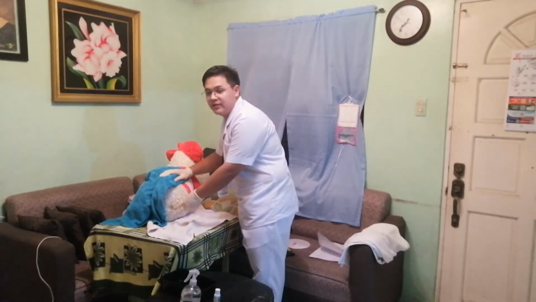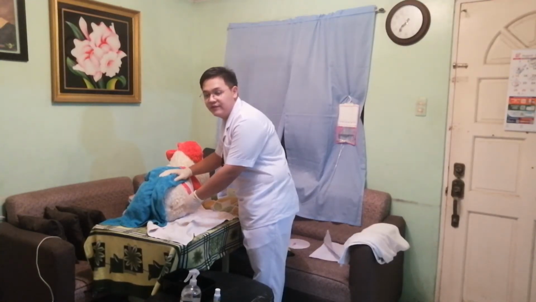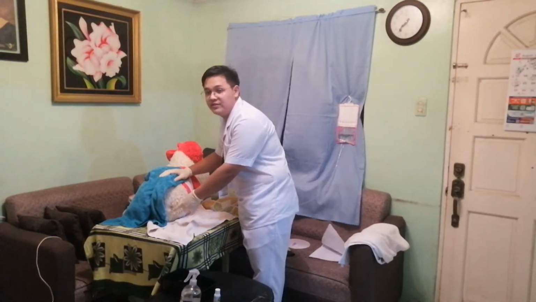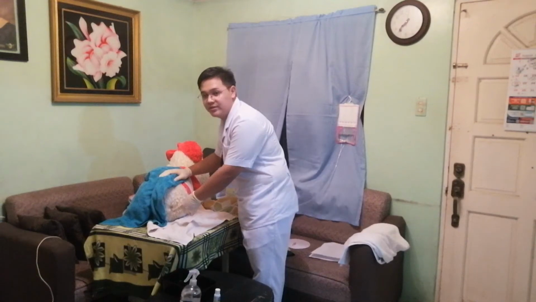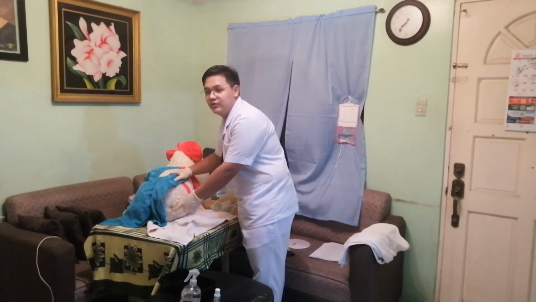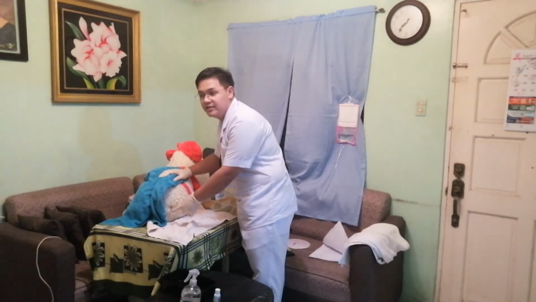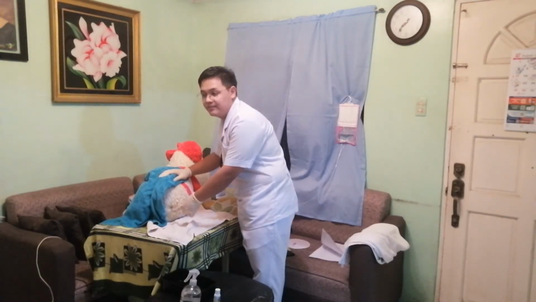And also, we will be checking the tube for any blockage of feces. So if there is a presence of a blockage to our tube, we will need to flush it and we will redo our procedure. Okay, so for example, we have not encountered any blockage. Our next step is to insert it again.